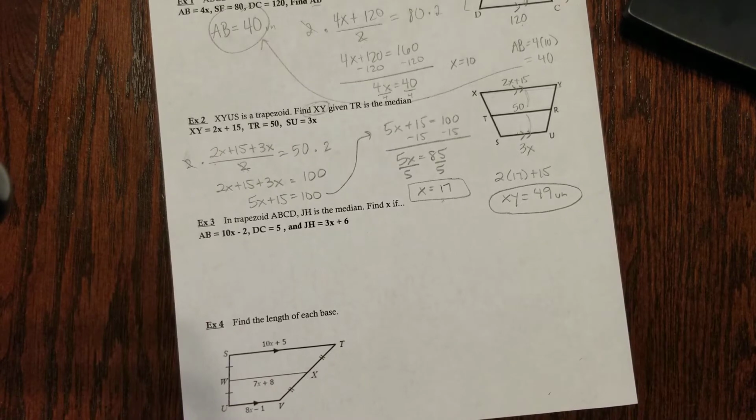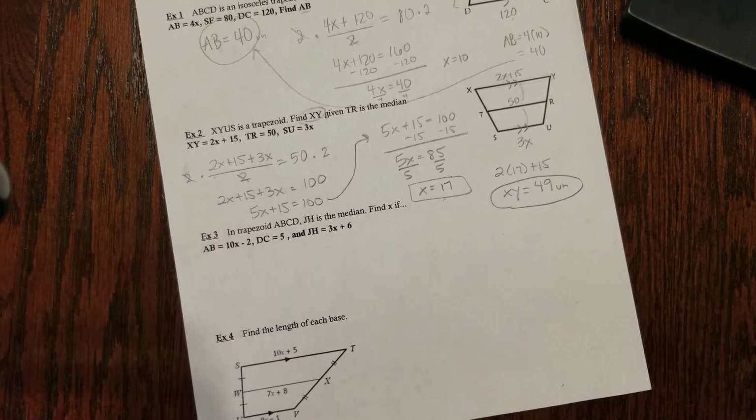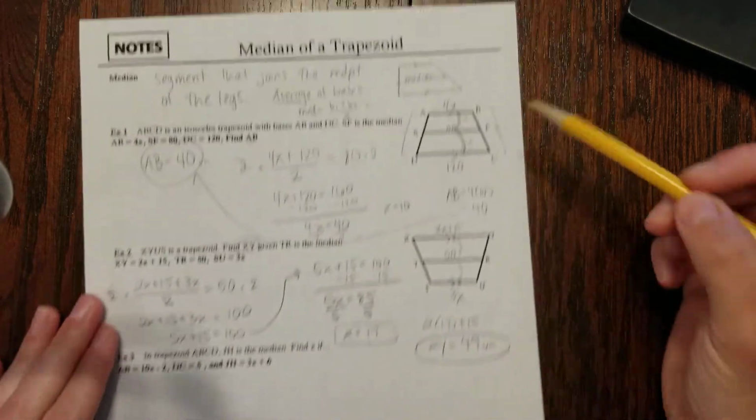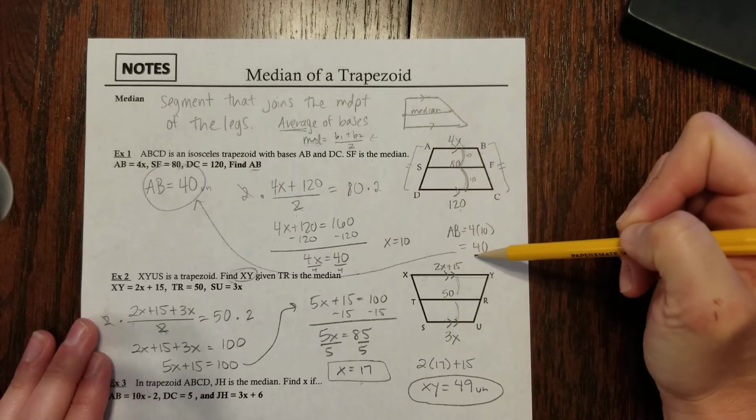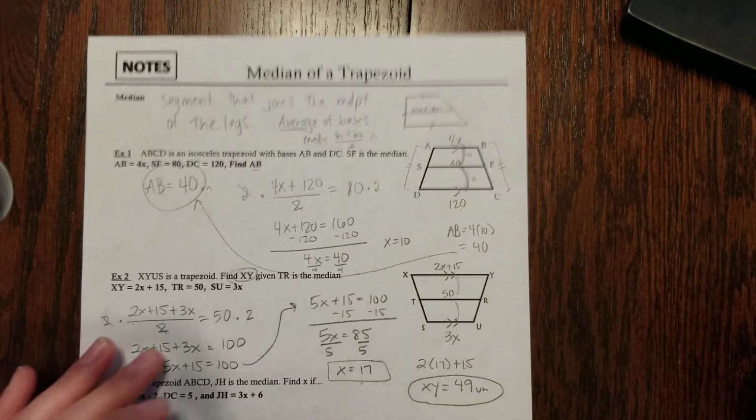All right, example 3. In trapezoid ABCD, JH is the median, find X. So the problem here is we don't even have a picture. So first thing I'm going to have you do, pause the video, draw a picture of trapezoid ABCD with JH as the median. All right, so how did you draw yours? Did you draw it so it looked like this? Did you draw it so it looked like this? Was it upside down? It doesn't matter how you drew it.